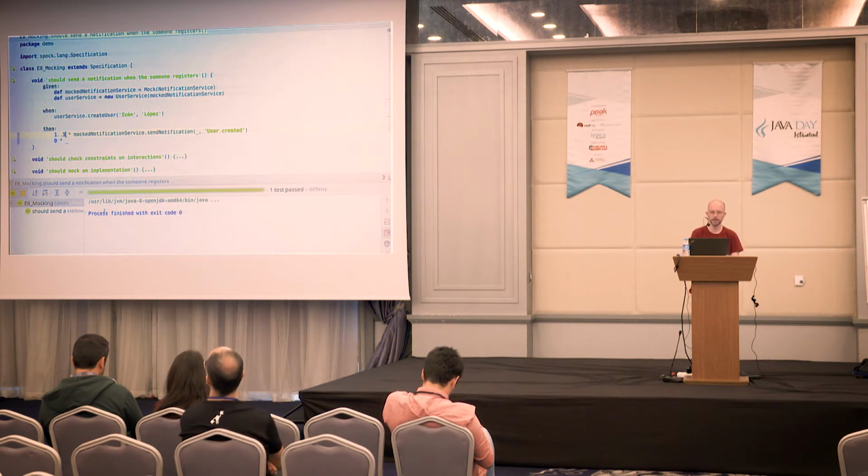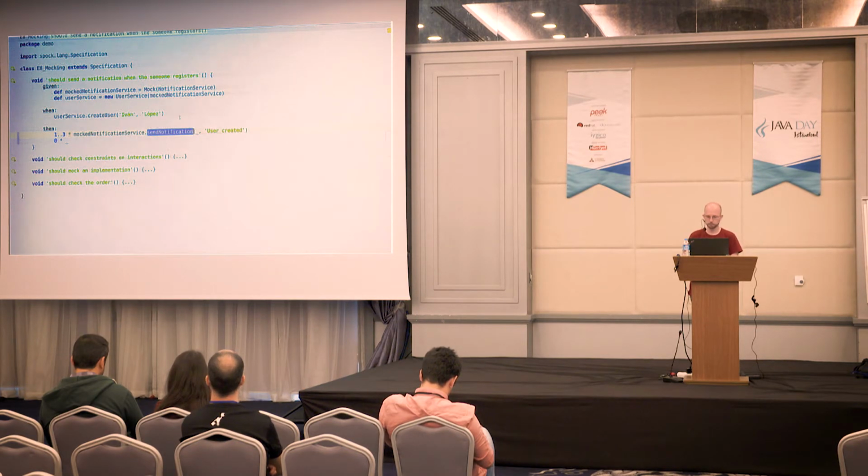So for example, you can check from 1 to 3 executions. You can put here, if you want, a regular expression. There are a lot of different options. You can check all of them in the Spock documentation.